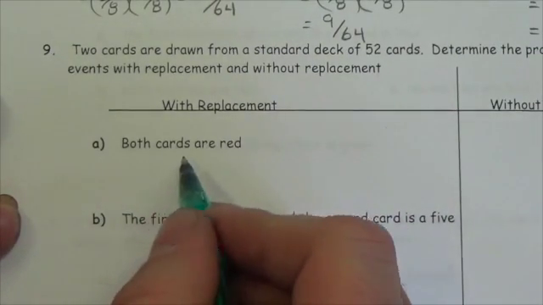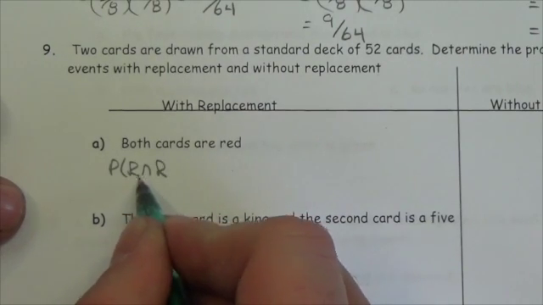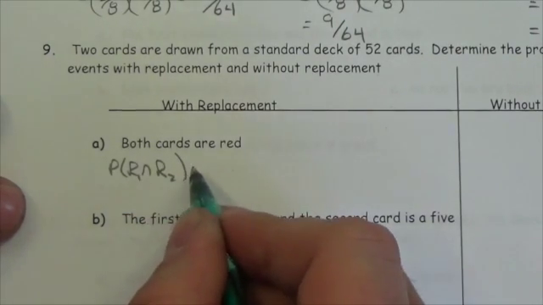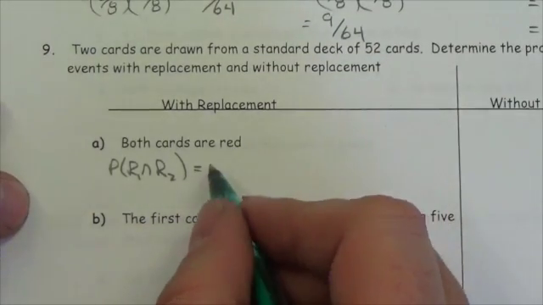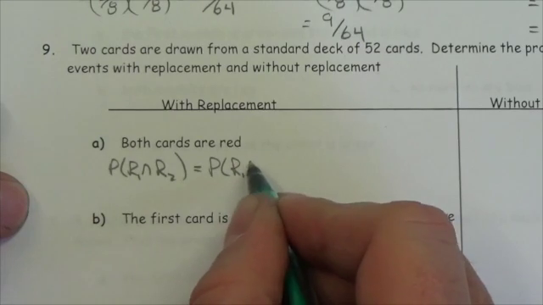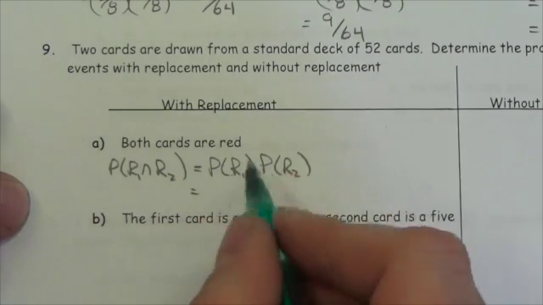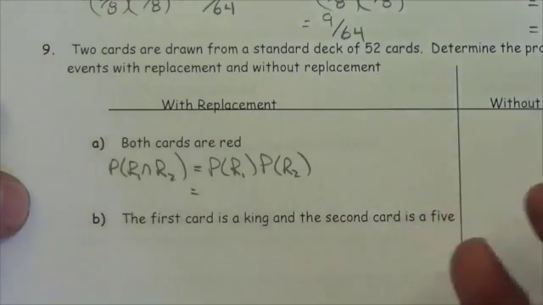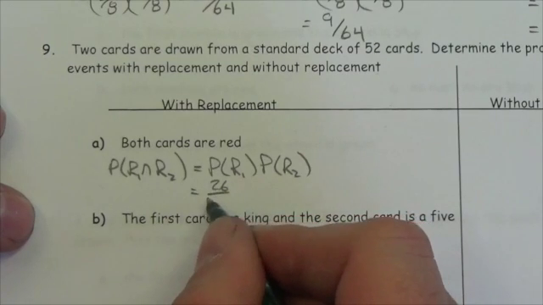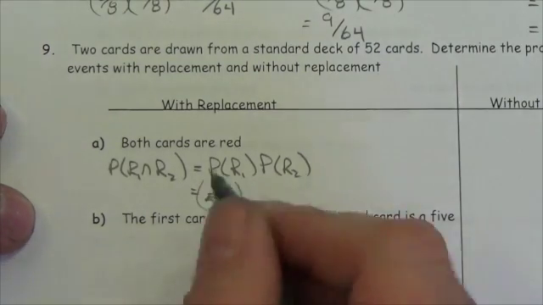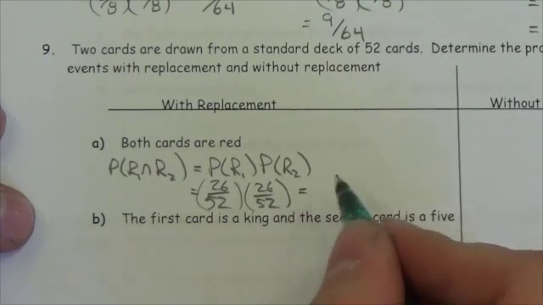What is the probability that both cards are red with replacement? So that's the probability of getting a red and a red. Okay, red on card 1 and a red on card 2. If you put the card back, then they're independent. So this is going to be the probability of getting a red multiplied by the probability of getting that second one red. Now, the first one being red is going to be, what? There are 26 red cards out of 52. If you put the card back, you're going to get 26 out of 52 for that second card as well.